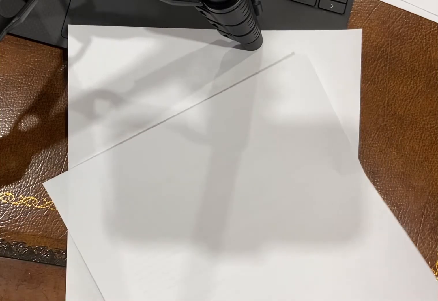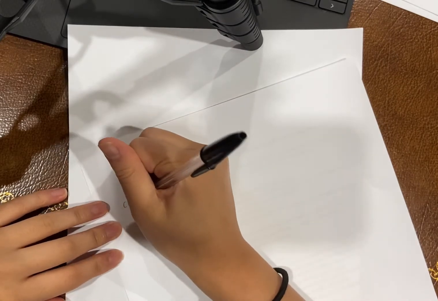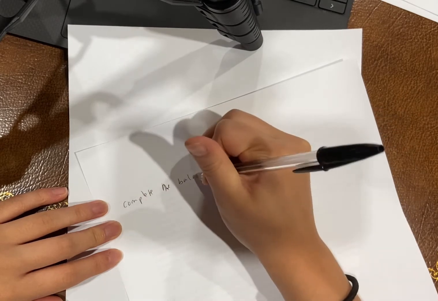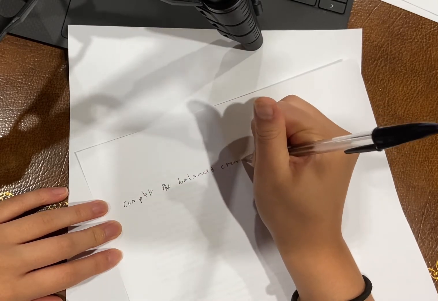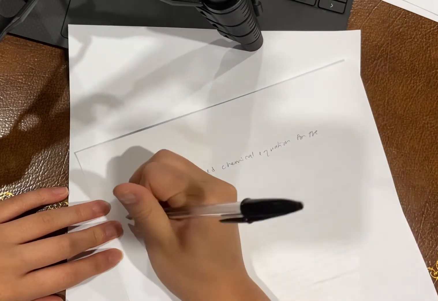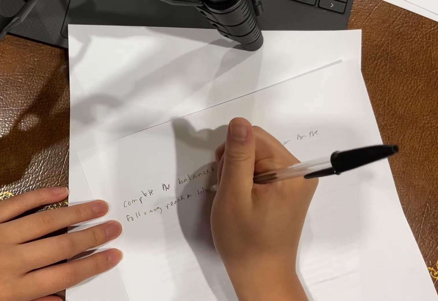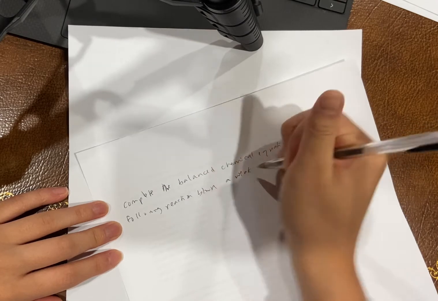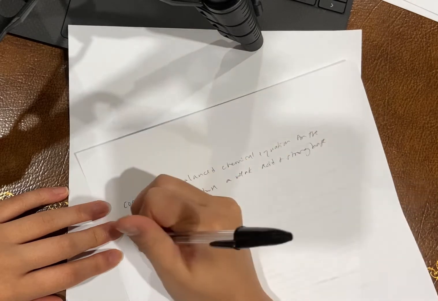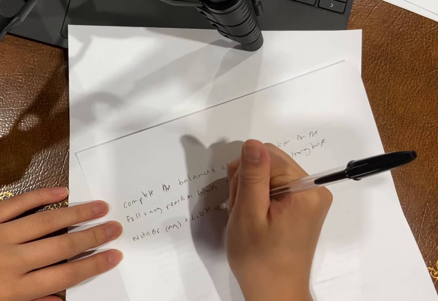Today we're going to do the example from the Chem 101 homework with stoichiometry, and it says complete the balanced chemical equation for the following reaction between a weak acid and a strong base. And it is NH4Br aqueous plus LiOH aqueous.